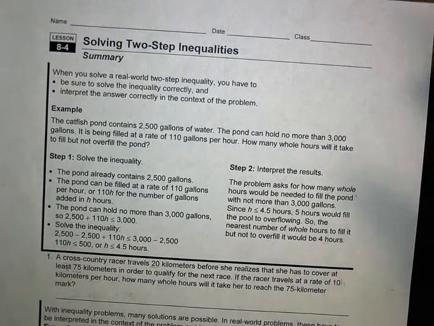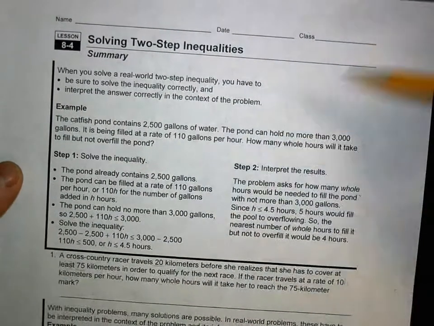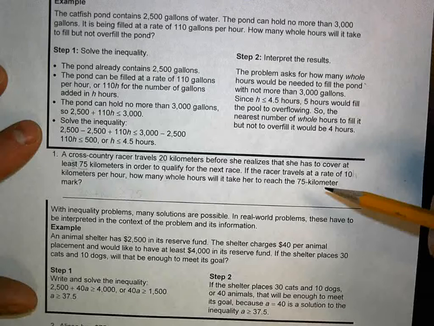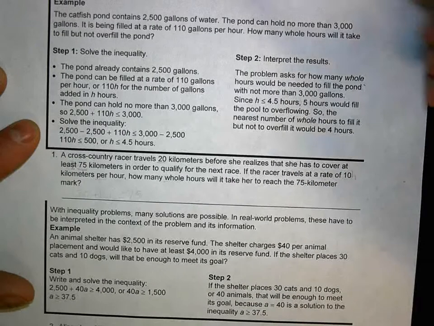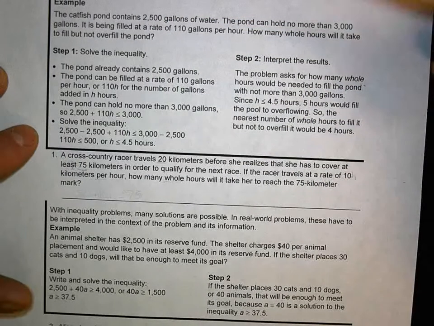All right. So I'm not going to really go through this top summary. I'm going to jump into the problem down here. The summary says pretty much what we walk through, and it's a good thing for you.